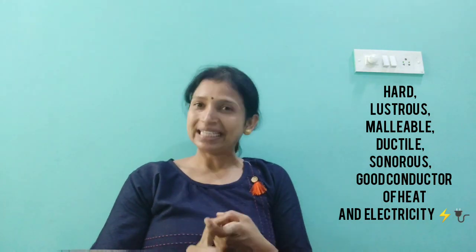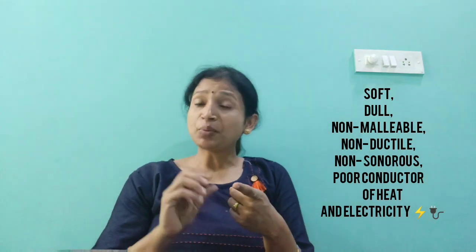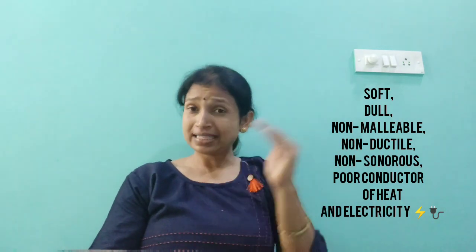So metals are materials which are hard, lustrous, malleable, ductile, sonorous and good conductors of heat and electricity. Examples of metals are gold, silver, copper, then iron. These are the examples of metals. While non-metals are soft, non-ductile, non-malleable. They don't have the property of being sonorous and they are poor conductors of heat and electricity. Examples of non-metals are nitrogen, sulfur, oxygen.